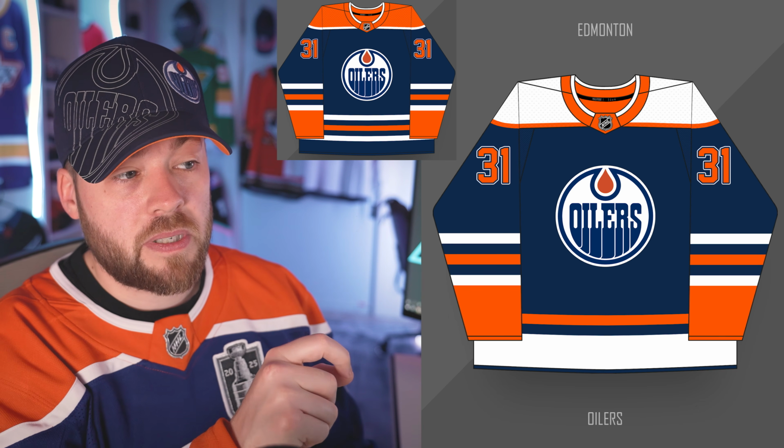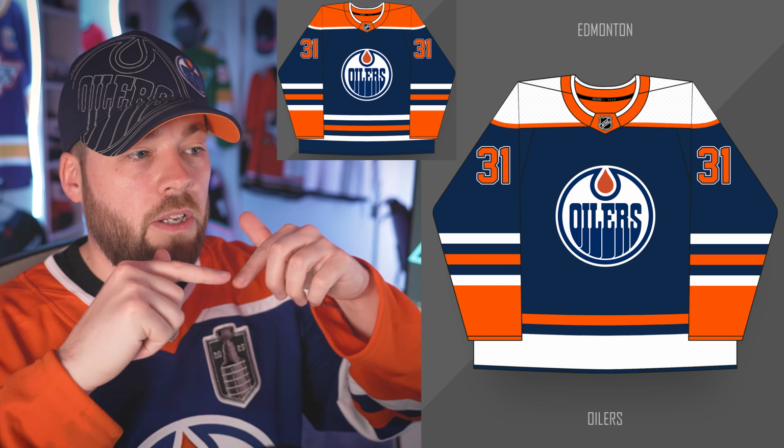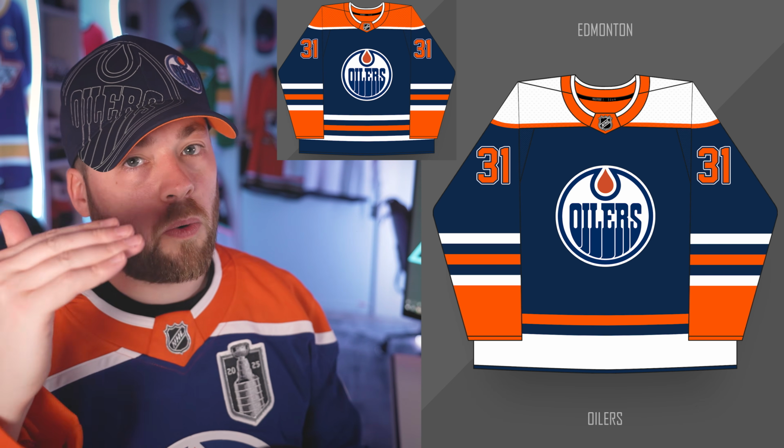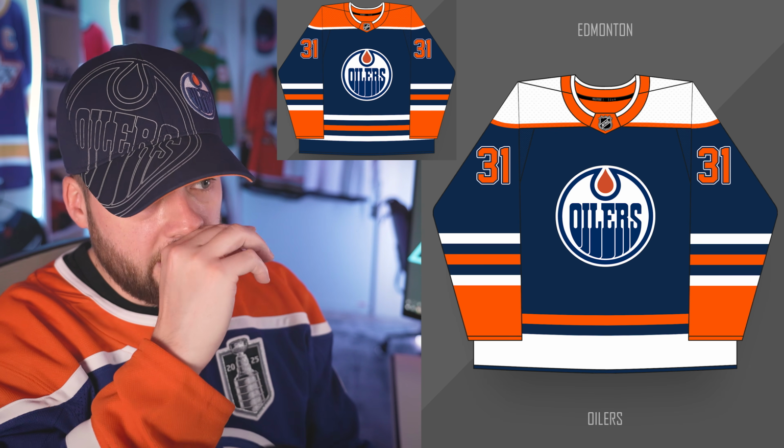I did make a mistake here specifically. I forgot to change the inside of the jersey. See where it comes down and it's orange, and then it goes black, and then it's orange again. It should be orange, black, white. Apologies. That was just a little bit of a mistake when I saved out this specific version of the jersey. So that's the big change.